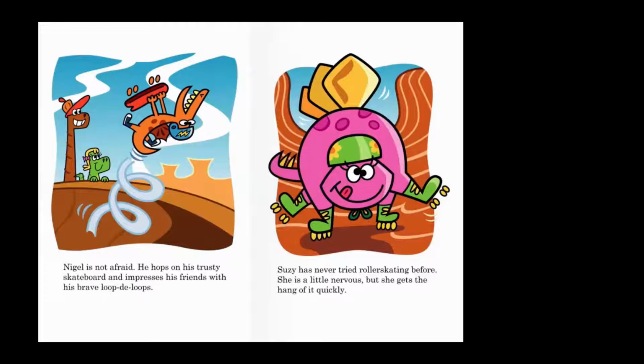Nigel is not afraid. He hops on his trusty skateboard and impresses his friends with his brave loop-de-loop. Do any of you guys know how to skateboard? I don't know how to skateboard, but it sure looks like fun.